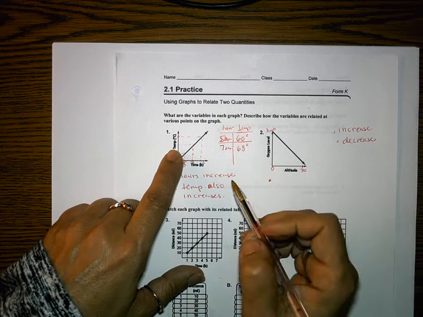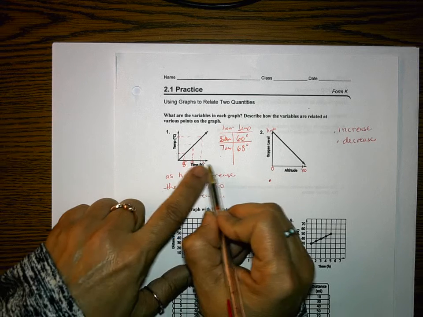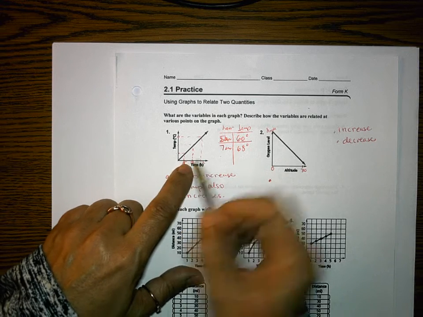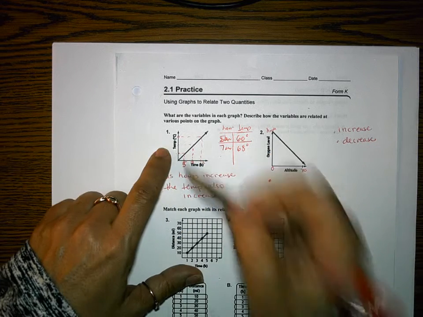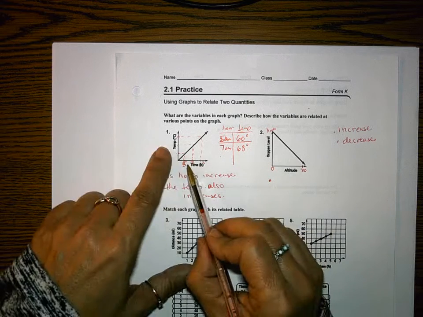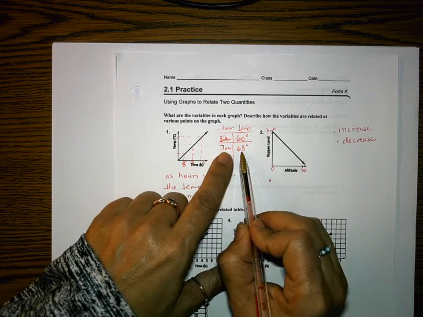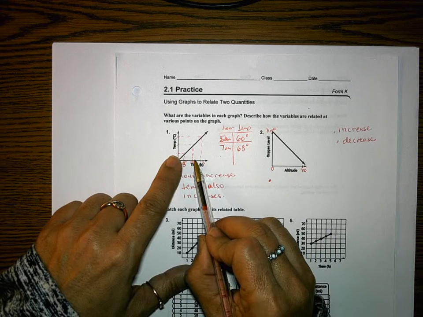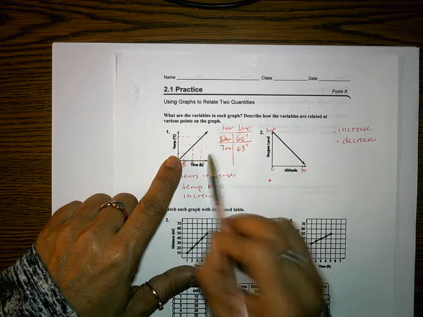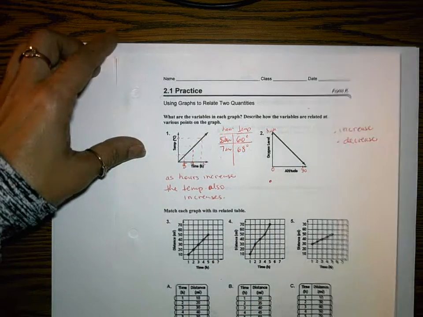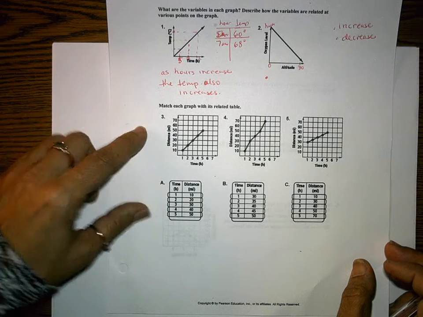So there is always a relationship between your horizontal axis and your vertical axis. This can be transferred into a table, but this table and this graph will match each other. You should be able to match back and forth. And that is exactly what they're asking us to do here on the next problems.